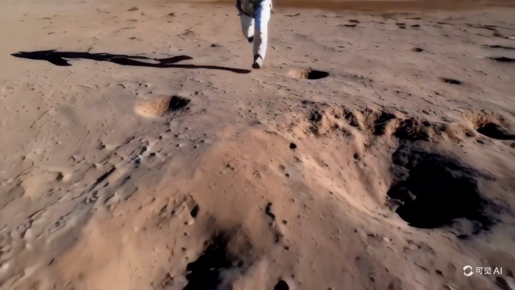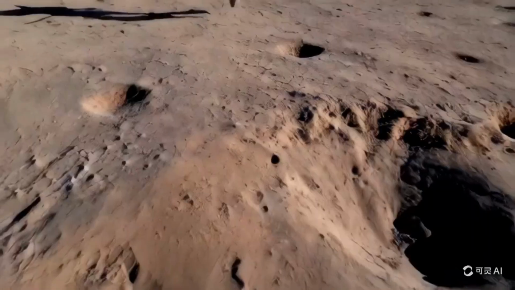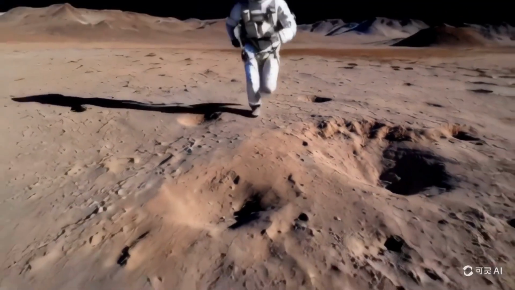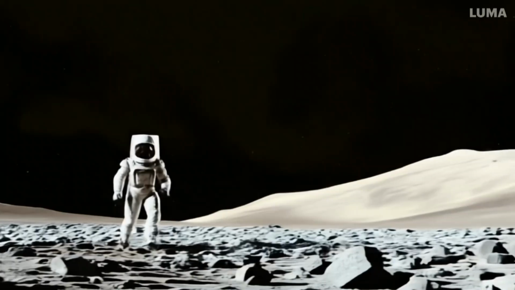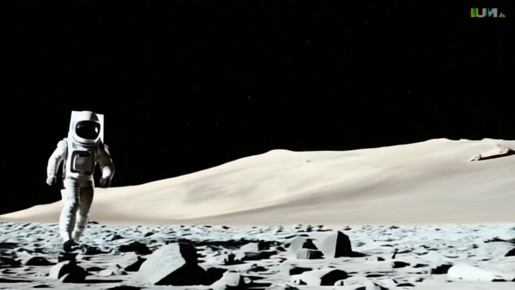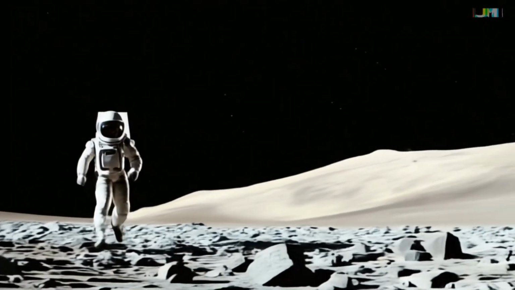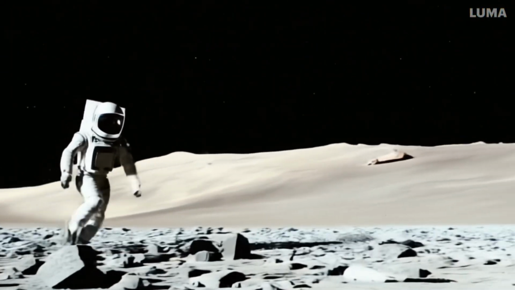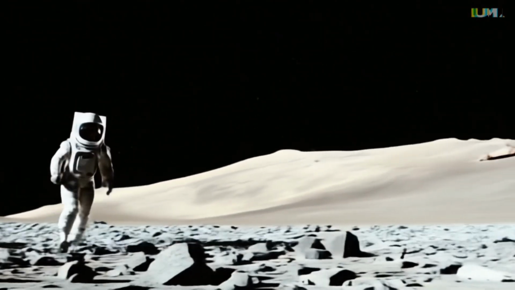All right, next I'm going to recreate this. This is a scene from Kling. This is an astronaut runs on the surface of the moon. It should be a pretty easy scene to recreate. Let's see what Luma Labs is able to do. All right, so here's the video from Luma Labs, and I must say, this is pretty good. This is indeed an astronaut running on the surface of the moon. I am very impressed by this. The astronaut remains quite consistent across the entire video.